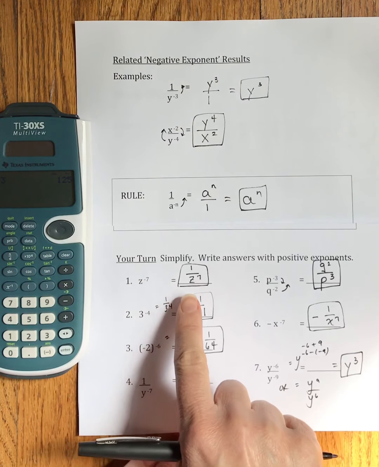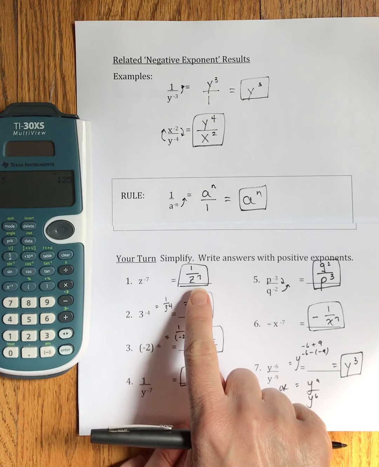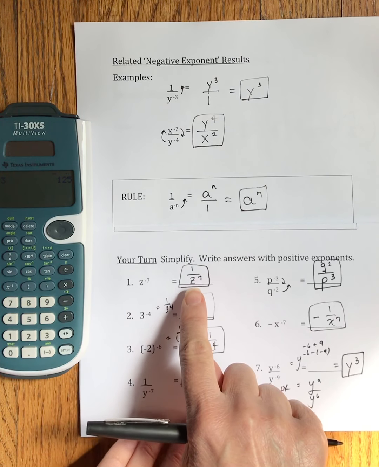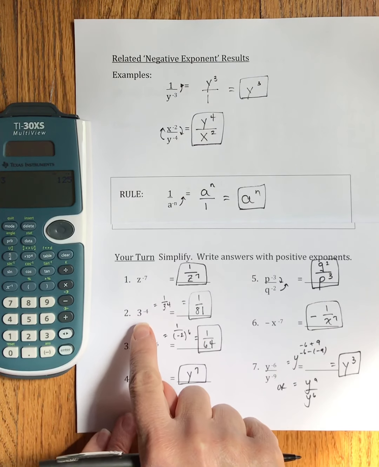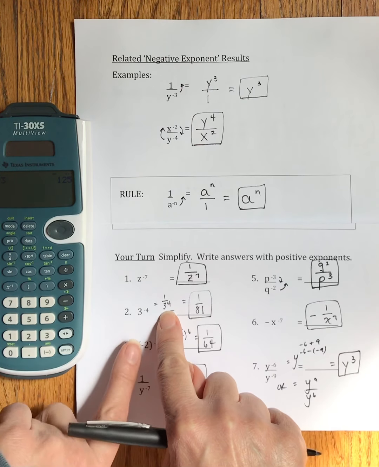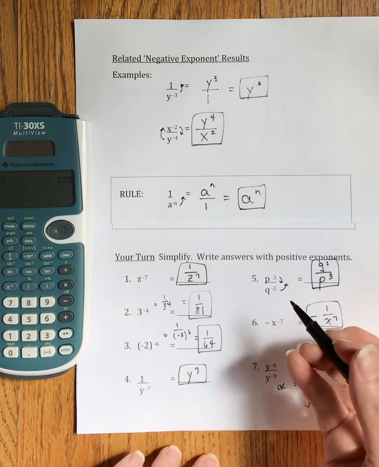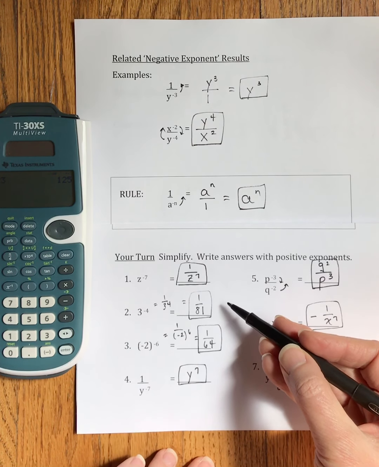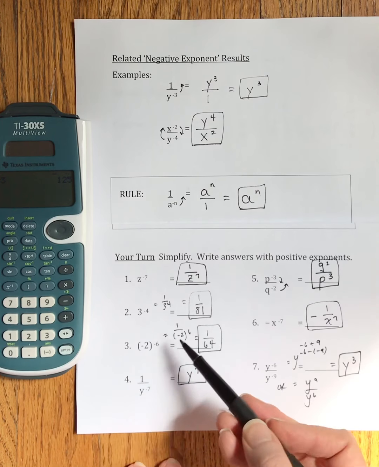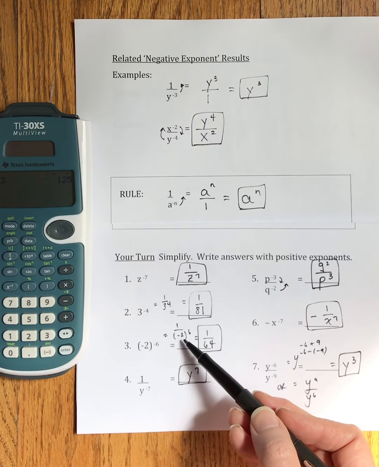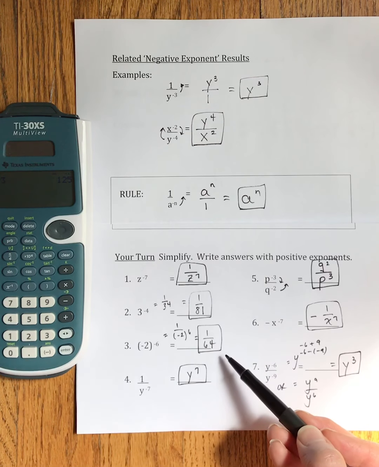For number 1, we're looking for 1 over z to the 7th, just using our basic definition of negative exponents. For number 2, we're going to use our definition, and then because there are no variables, we can keep going. Simplify that all the way to 1 over 81. Number 3 is kind of similar. Let's start with the definition, and then let's raise that negative 2 to the 6th power to get 1 over 64.